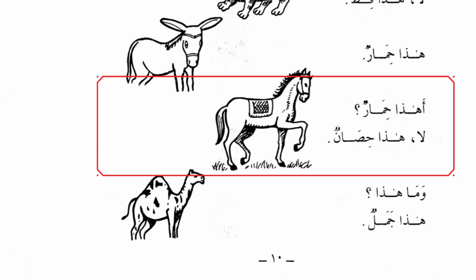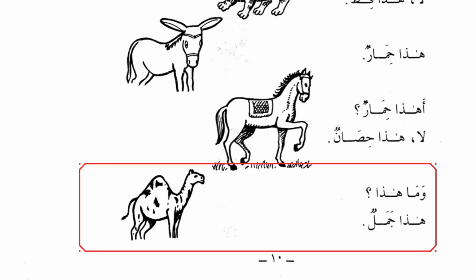أهذا حمار, is this a donkey? The picture shown is a horse, so therefore the answer will be no. So answer in Arabic is لا هذا حصان. No, this is a horse. حصان means a horse. وما هذا, and what is this? As we can see here, this is a camel. So the answer is هذا جمل. جمل means a camel. هذا جمل. This is a camel.